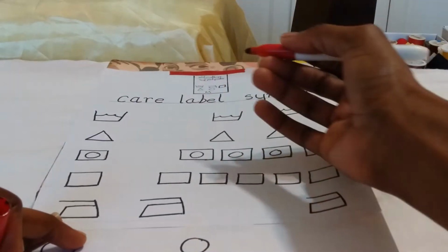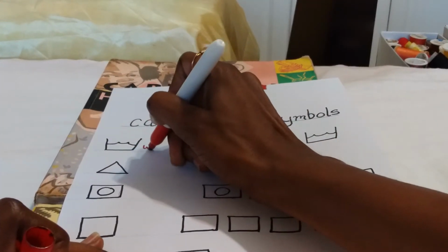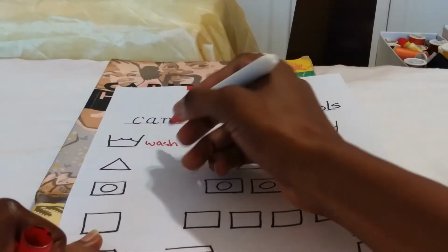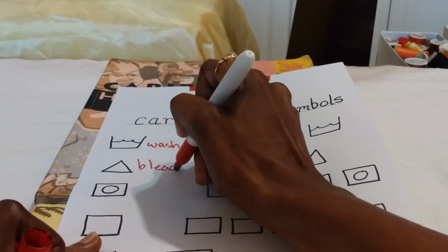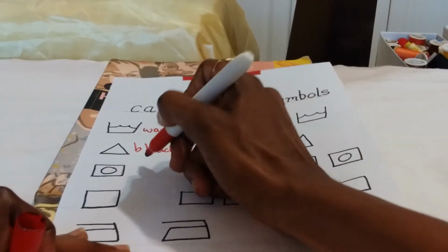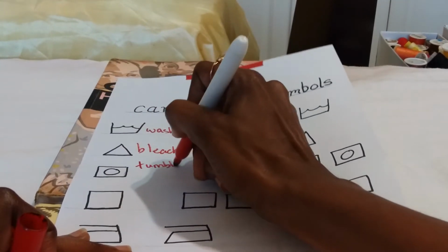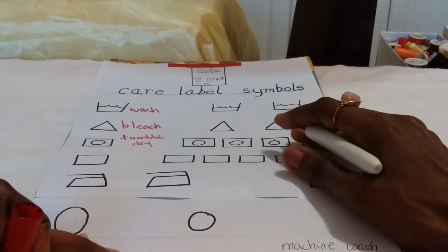So the first one, instructions for how to wash. This one, how to use bleach. This one, tumble dry.